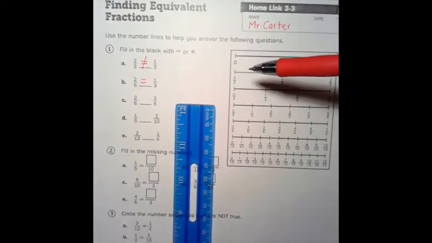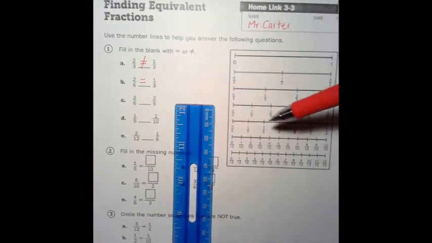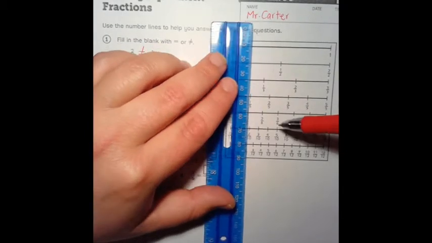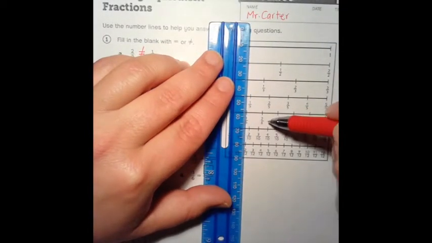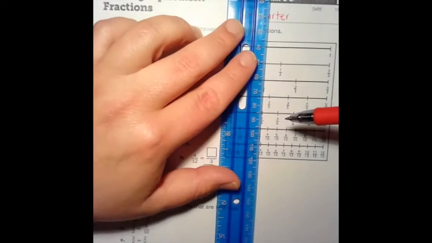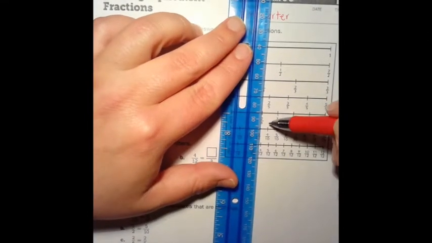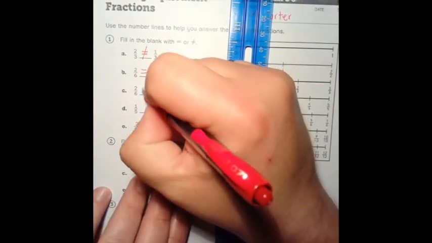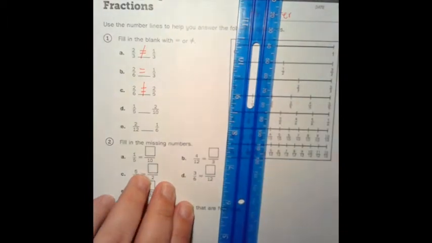Now we're going to compare 2/6, so again that 2/6 with 2/5. You can kind of eyeball it and see, you don't necessarily need the ruler, but 2/6 does not line up with 2/5, and if you want to check, you can see clearly here that 2/6 and 2/5 do not line up. So those are not equal.